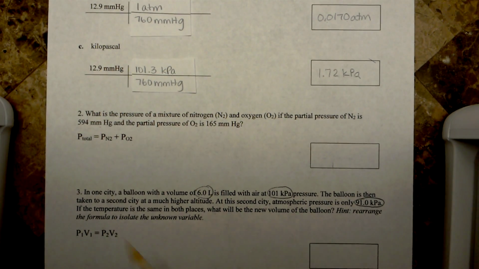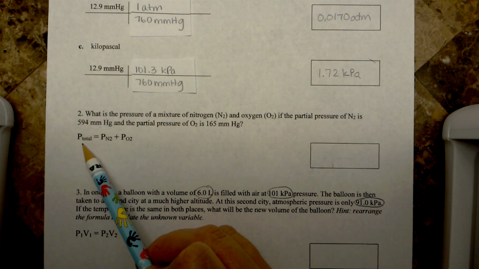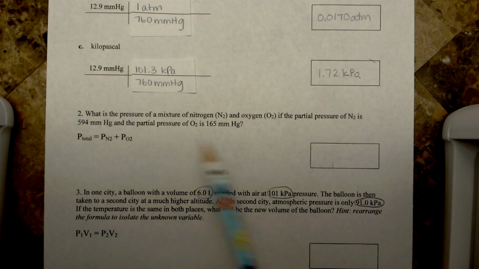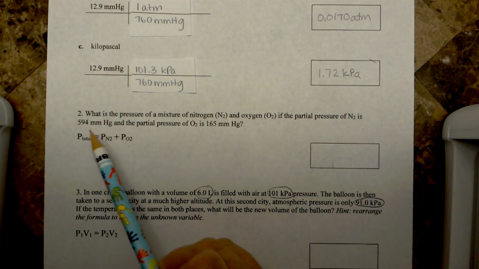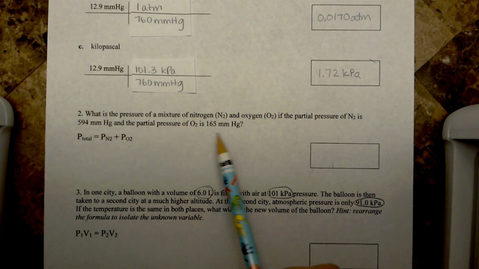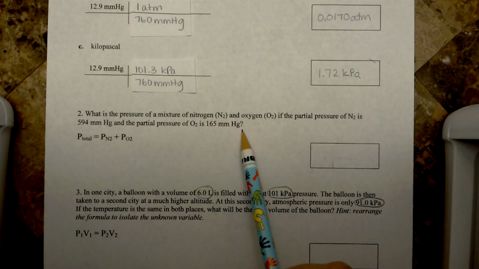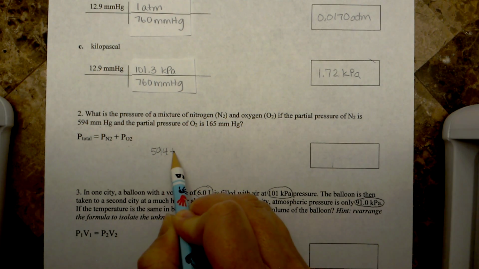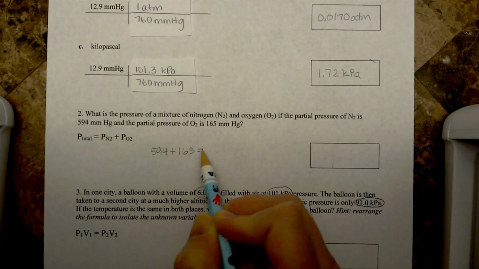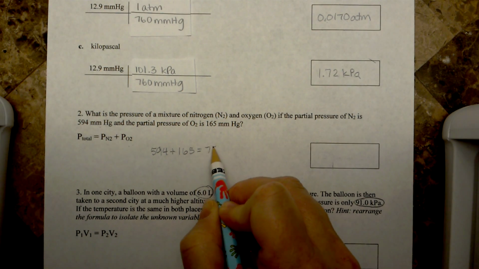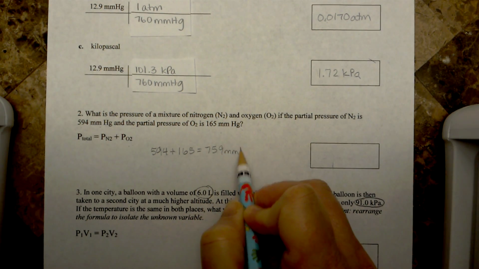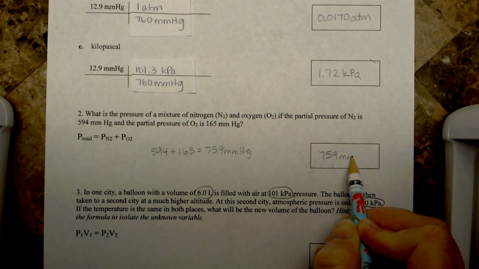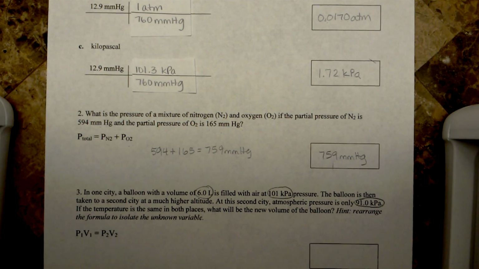The next one asks if you have the total pressure in a system equal to the partial pressure of nitrogen plus the partial pressure of oxygen. In this case, they made it easy for you because the pressure of nitrogen is in millimeters of mercury, the pressure of oxygen is in millimeters of mercury, so you can simply add those two together and you will get 759 millimeters of mercury, and that's your answer. 3 sig figs and the correct units.